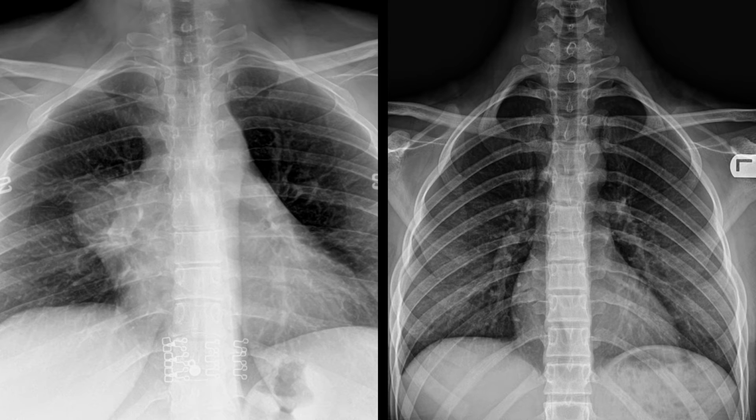And for a comparison, let's take a look at a normal thoracic view on the right. And if you look at the hilar regions of this normal image, they are not prominent, and this is how they should appear. But now going back to this case, this is definitely enlargement of the right hilar region of the chest.